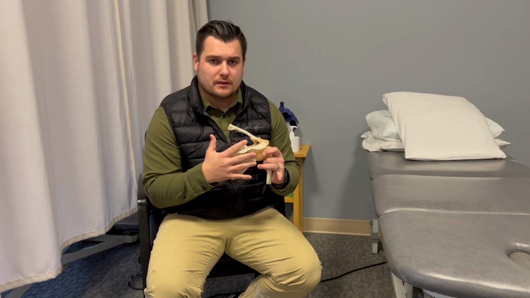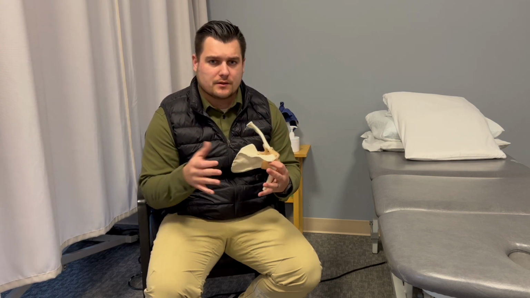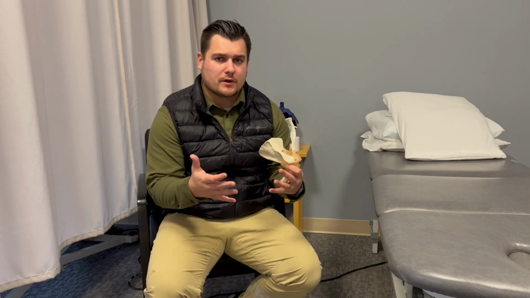All of this in relation is really important to know what's going on because it gives us a ton of information right off the bat. It helps me as a provider get more information to tell the patient this is what's going on and this is what we're going to do about it.